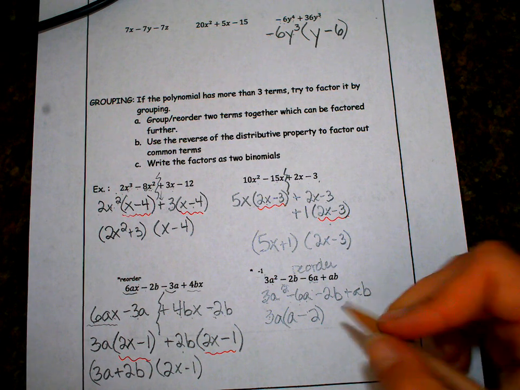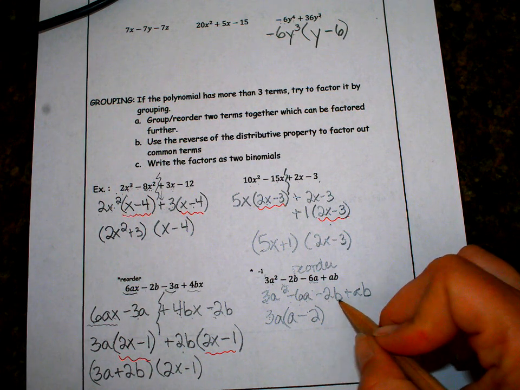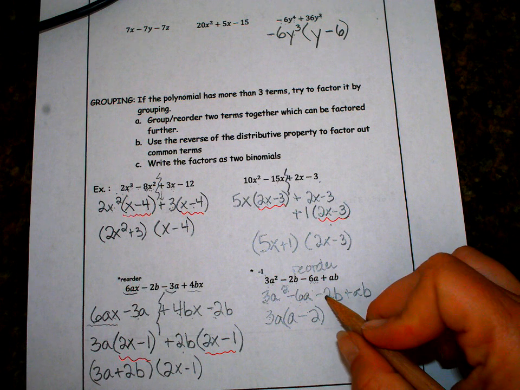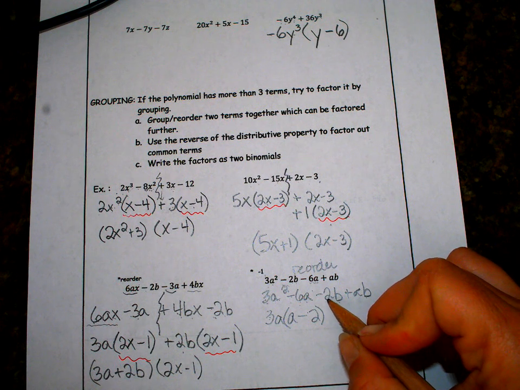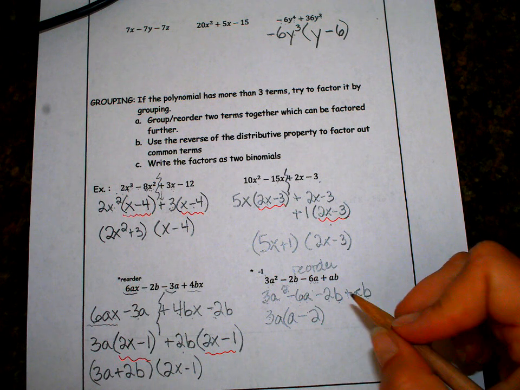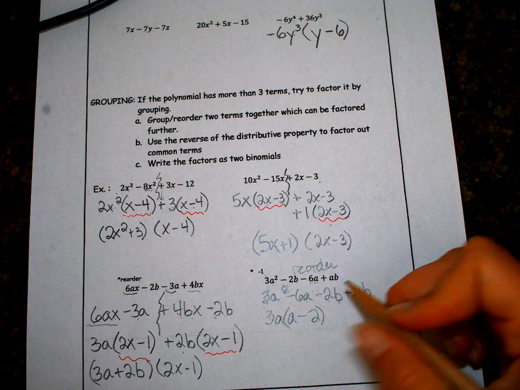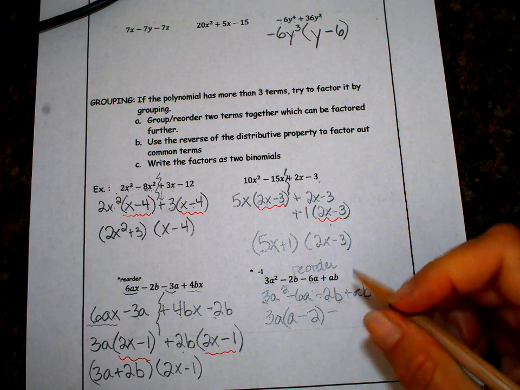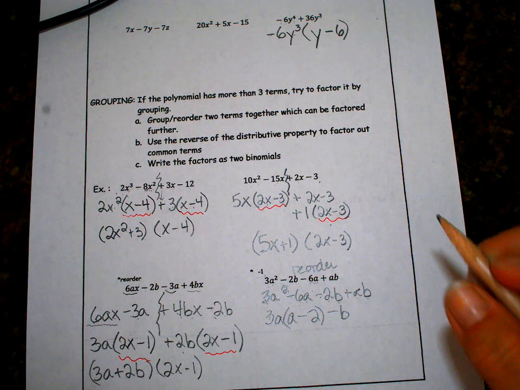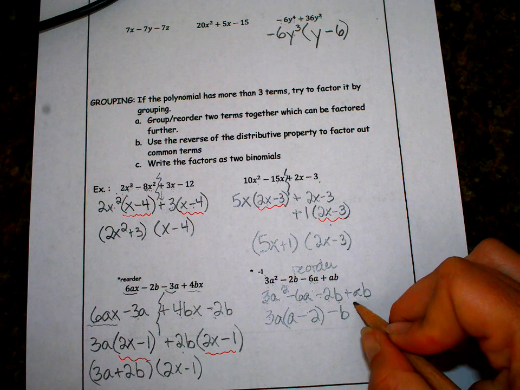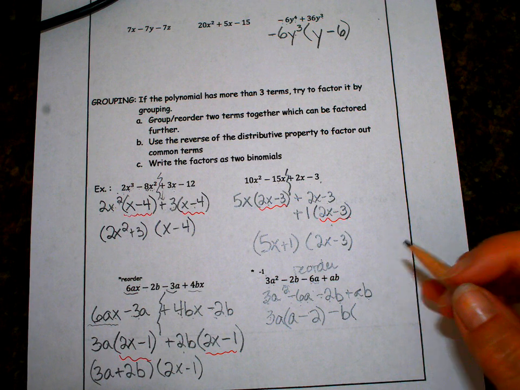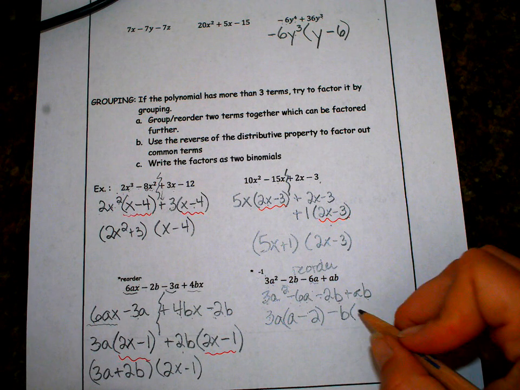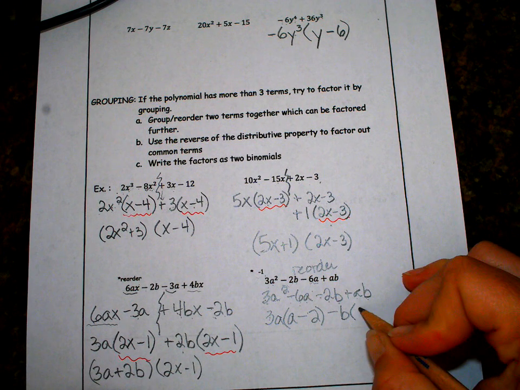So now I'm going to look at this second set, and I'm going to do what's in common. I've got a 2b and then an ab. Well, there was a b in common. So remember how I was talking about this negative sign, the subtraction sign? I'm going to take it out now, and the b is the only GCF, the only thing in common. Okay? So now I have negative b out of negative 2b is a positive 2.